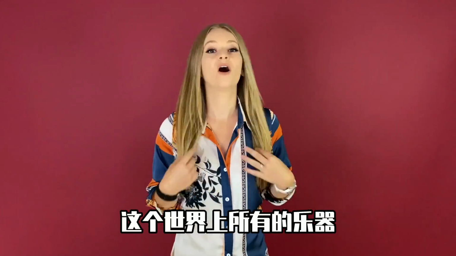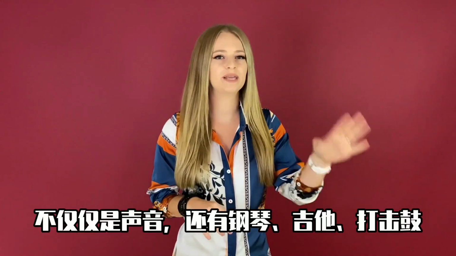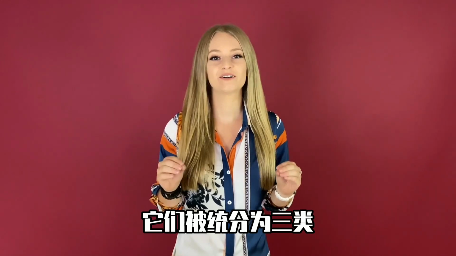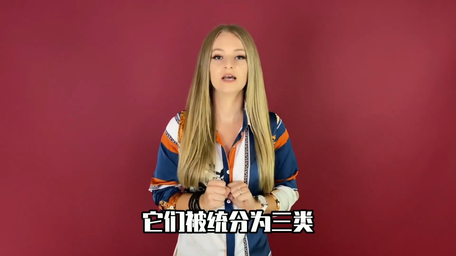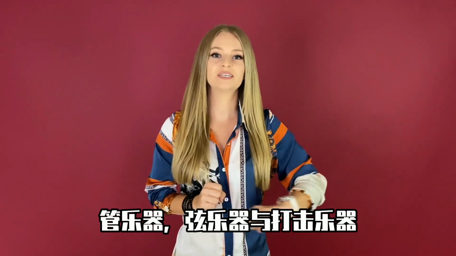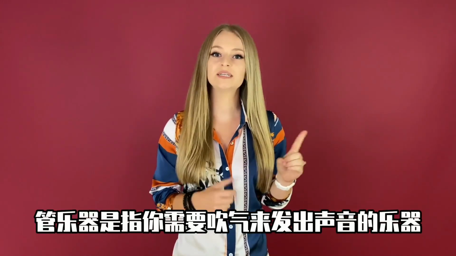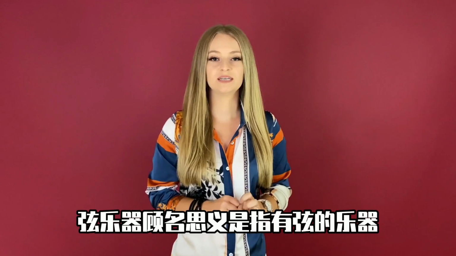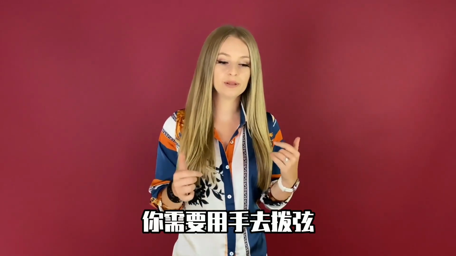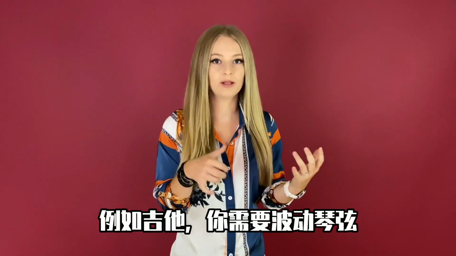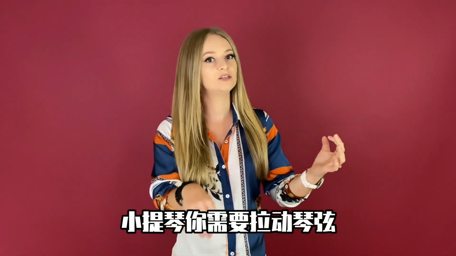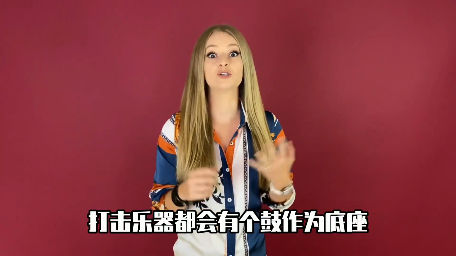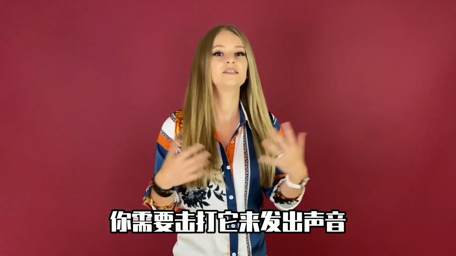Hence, the voice explained. All instruments in this world, not just the voice, but pianos, guitars, drums, violins, saxophones, all of them, are categorized into 3 different categories: a wind instrument, string instrument, and percussion instrument. A wind instrument is anything that you blow into to make sound, for example, a saxophone. A string instrument needs strings that you pluck, like a guitar, where you would be plucking or strumming it. A violin, you would be stroking it. So those are string instruments. And a percussion instrument would be a drum set, for example, something that you hit to make sound.